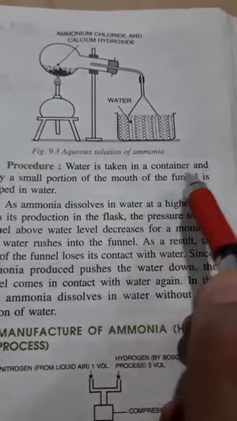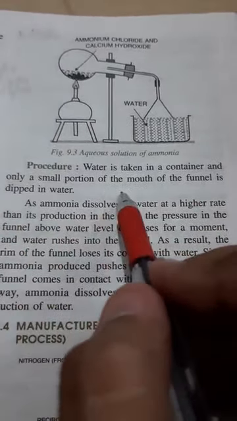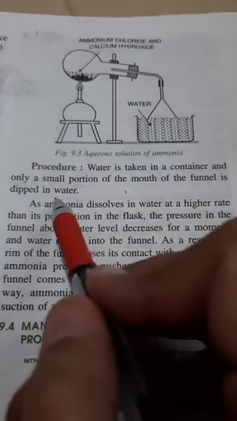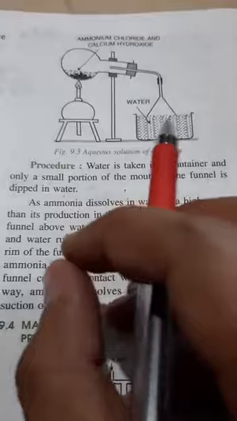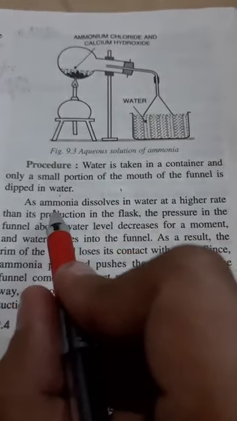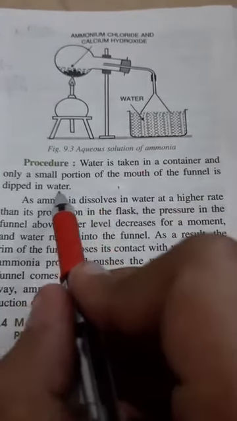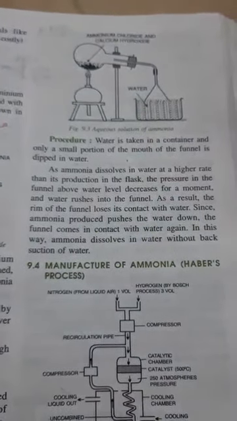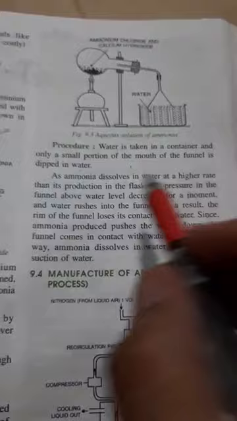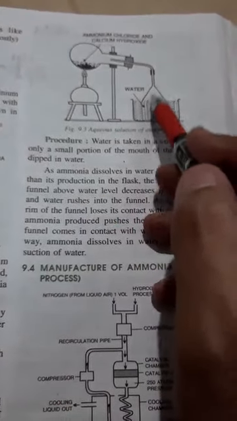So let's see the procedure. Water is taken in a container, only a small portion, and the mouth of the funnel is just dipping in the water. Very little part of the funnel should be dipping in the water. Ammonia dissolves in water at a higher rate than its production in the flask, means it is absorbing very fast.